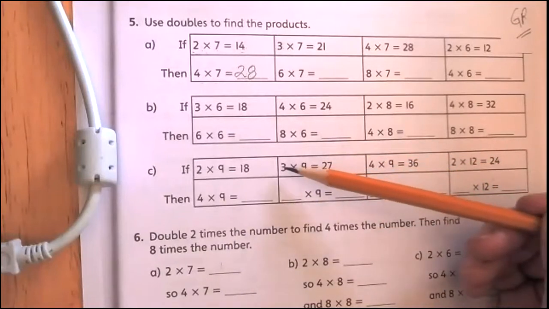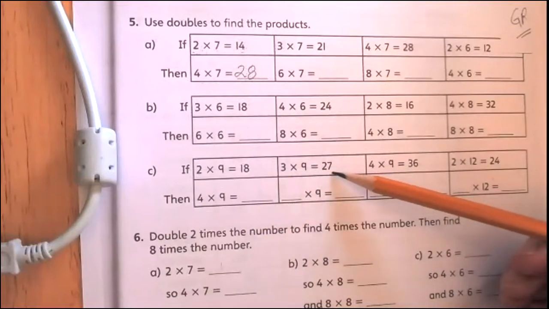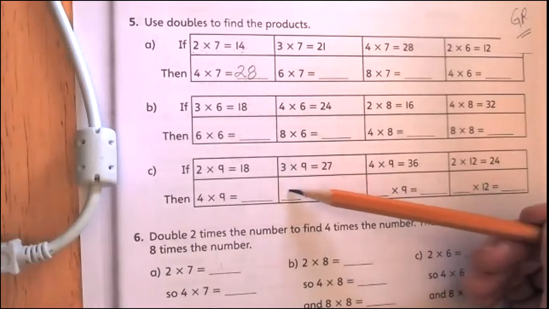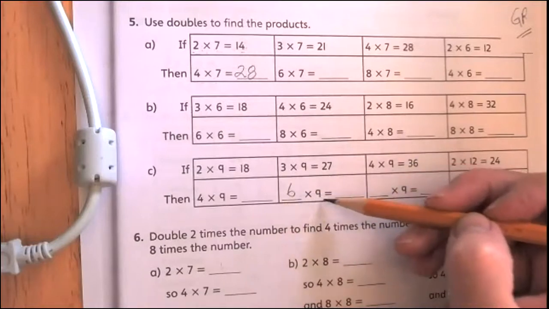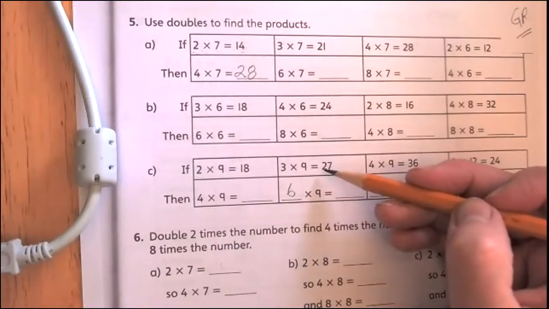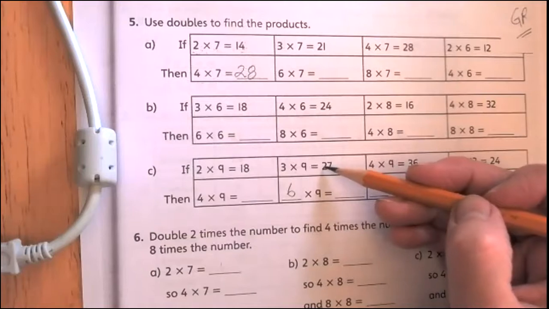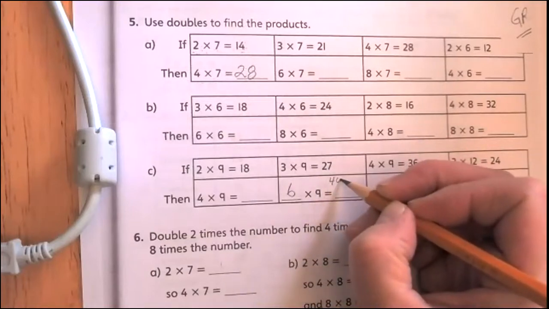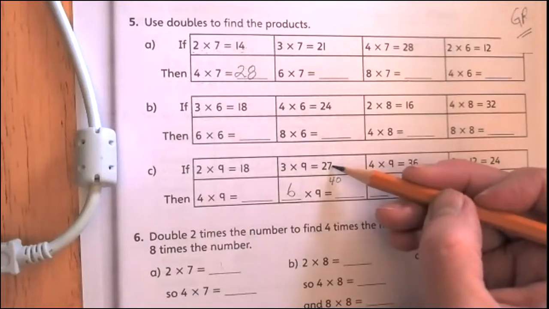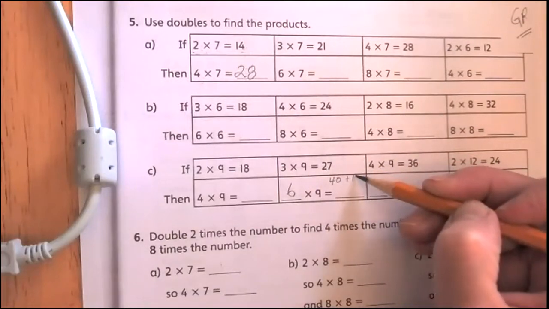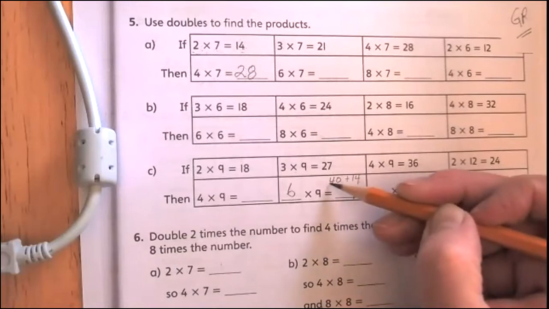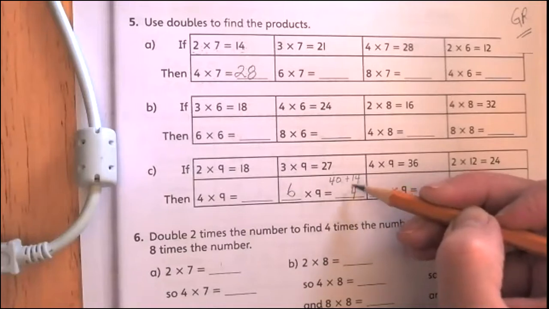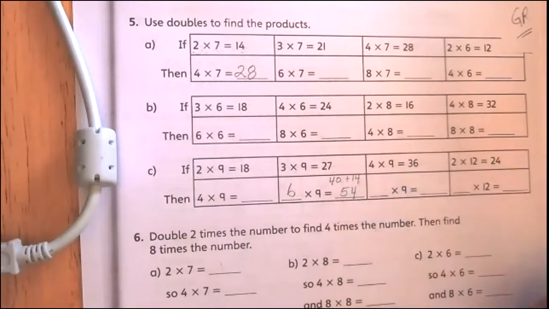So for instance, for this one, if 3 times 9 is 27, then what's the double of 3? 6. Then 6 times 9 is going to be 2 of 27. How do you do that? 2 times 20 is 40, and 2 7s is 14. So I have to add 40 and 14 together. Well, 4 and 0 is 4, and 4 and 1 is 5. So that's 54.